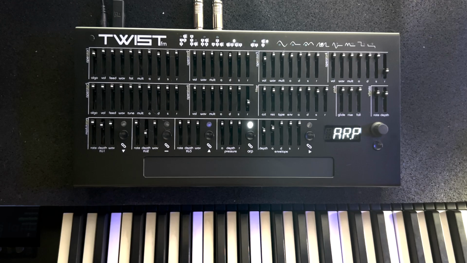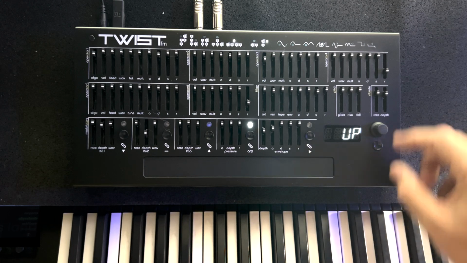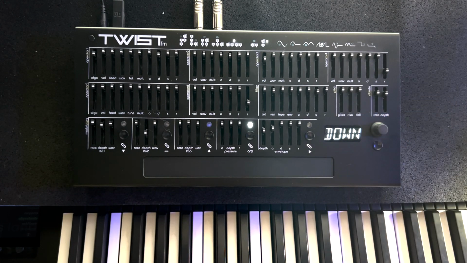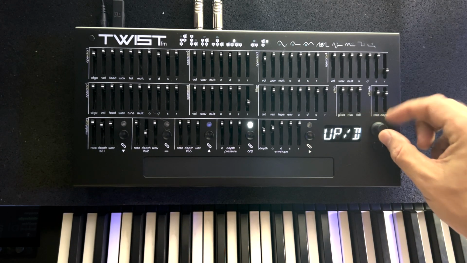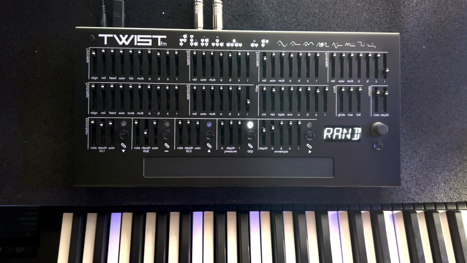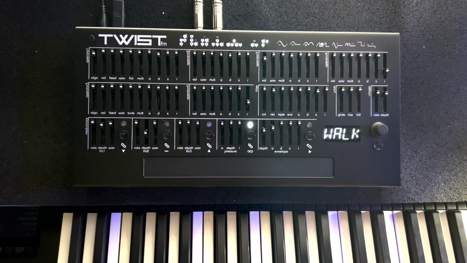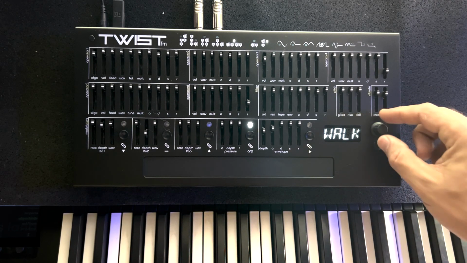Here's a breakdown of the Arpeggiator modes. Up plays notes in ascending order. Down plays notes in descending order. Up-down alternates between ascending and descending like a pendulum. Random plays notes in a completely random order. Walk creates a random walking effect.